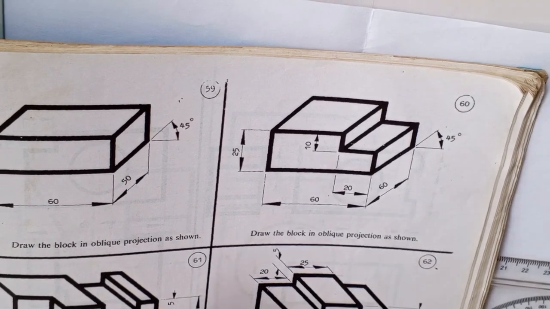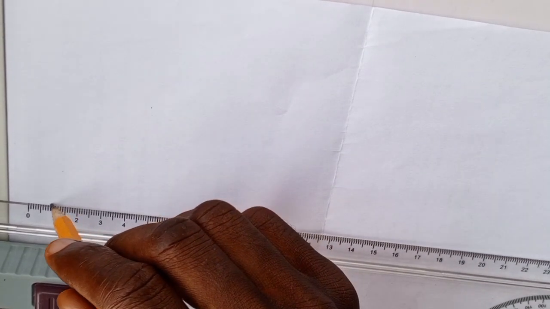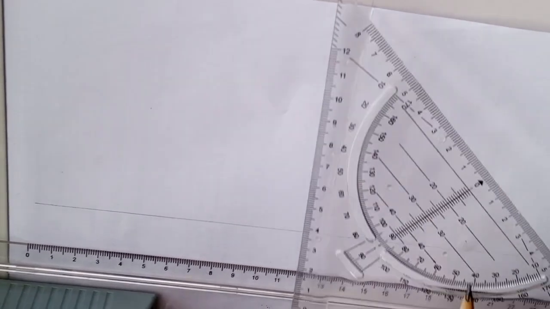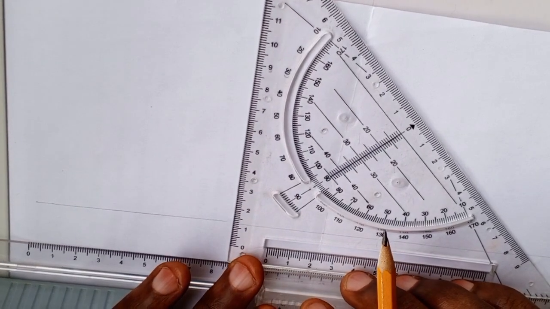That's what we are going to start with. First, I will draw the horizontal axis. Then I'll draw my vertical axis. Say my vertical axis is around here.